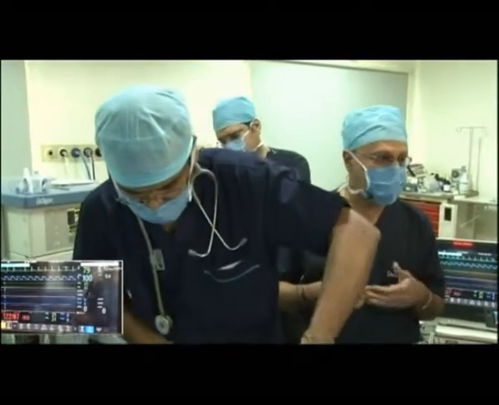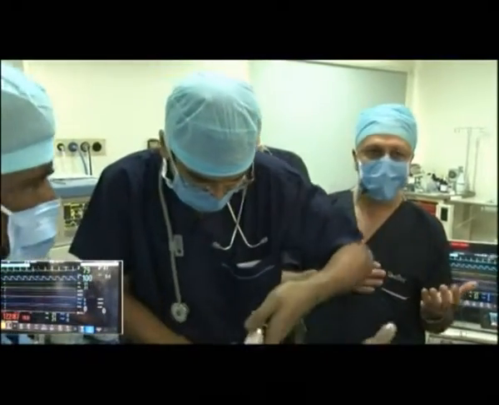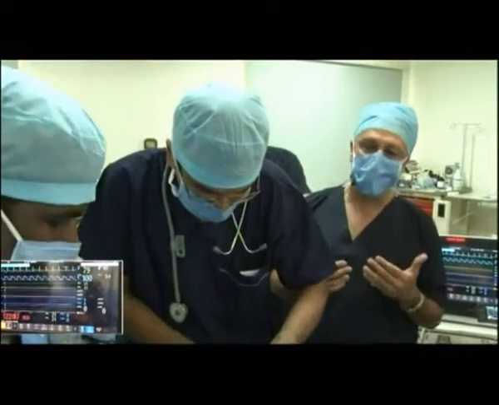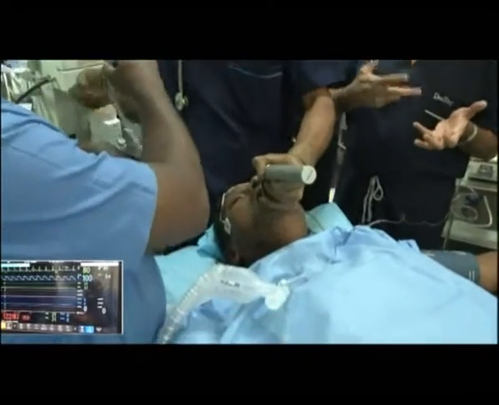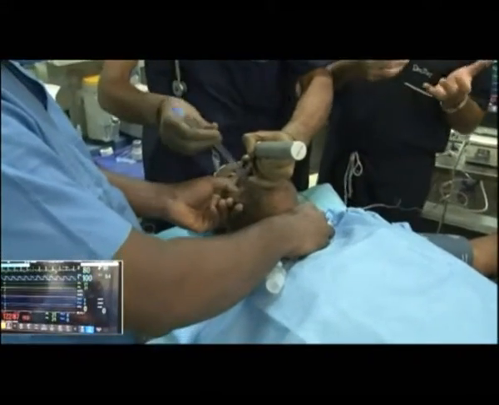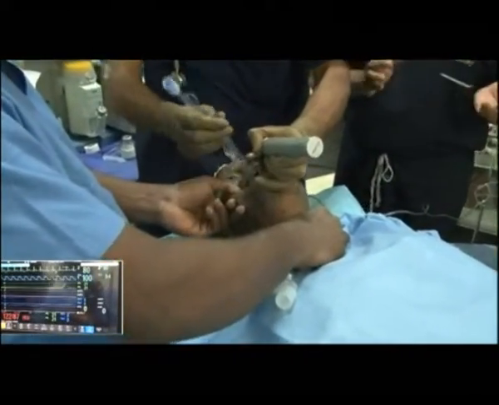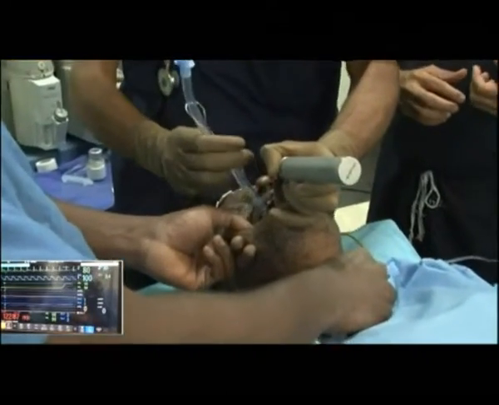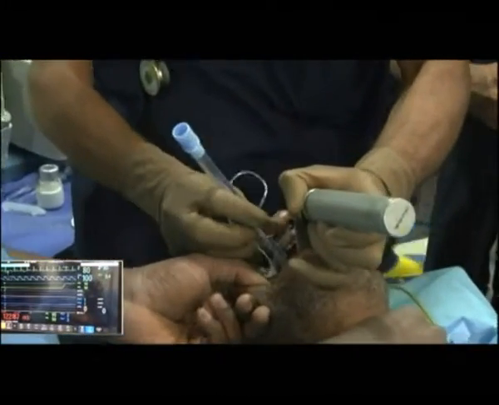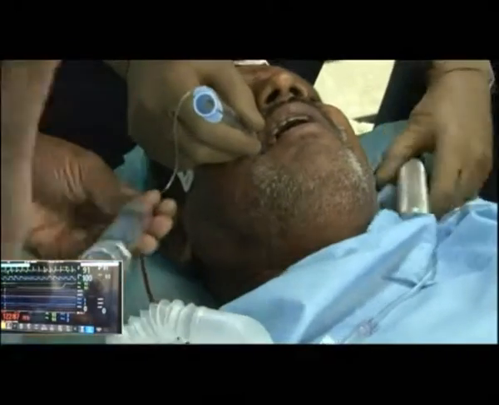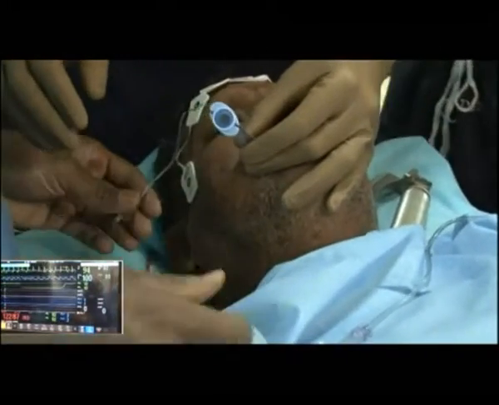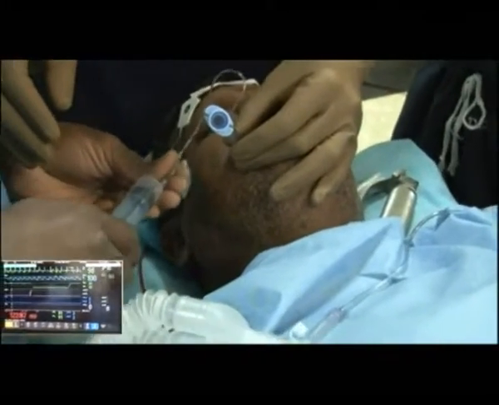After that, we give muscle relaxant. Again, comparing old times with new times, in the old days, we used to do what's called a test dose before giving the muscle relaxant. You basically attempt and see if the patient can be ventilated. We do not do that anymore. In fact, it's not necessary and there's more harm to the patient. So we don't do a test dose of bag ventilation.